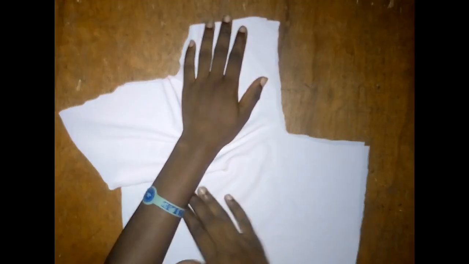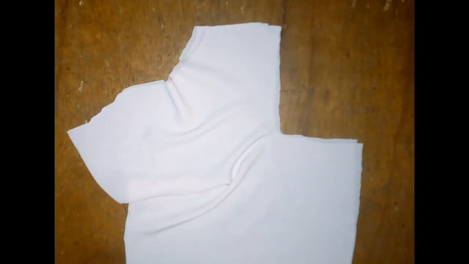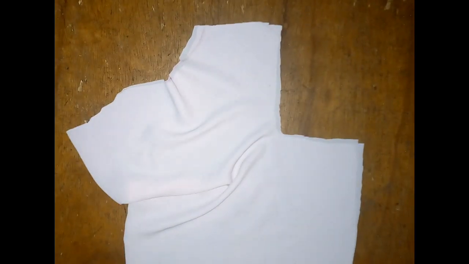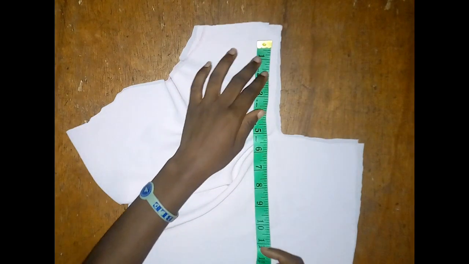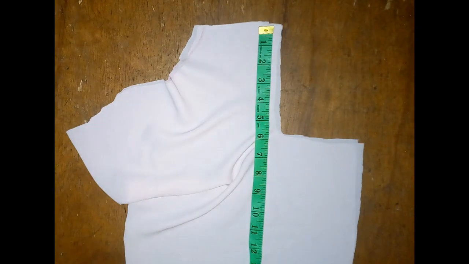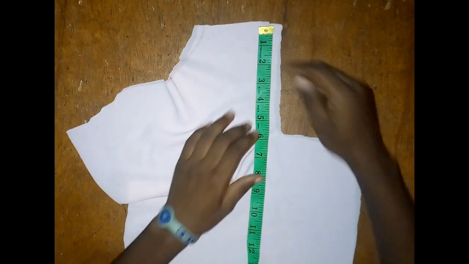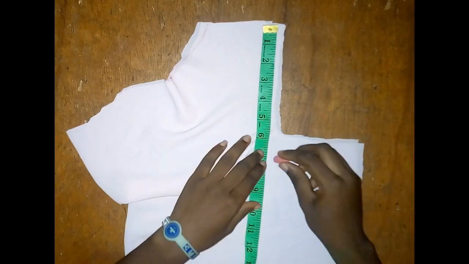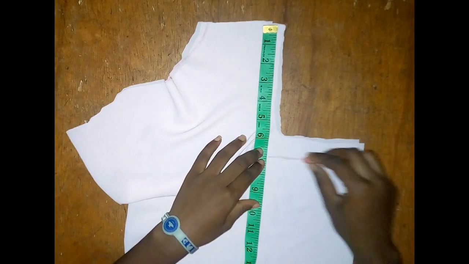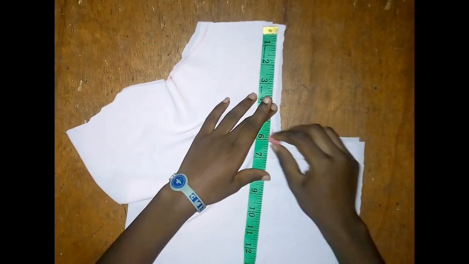So guys, I'm just going to turn it like this to make sure that my armhole is still correct and giving me 7 inches. I'm going to use my tape to check if the armhole is 7 inches over here. As you can see, it's no longer 7 inches, so no problem. I'm just going to use my tape to deepen the armhole a little bit.